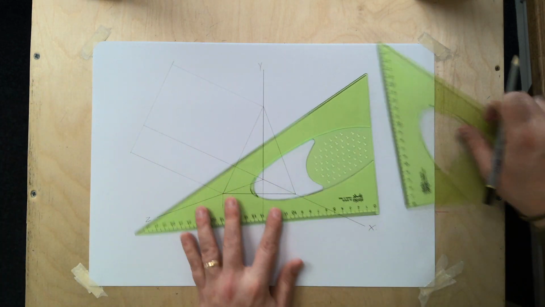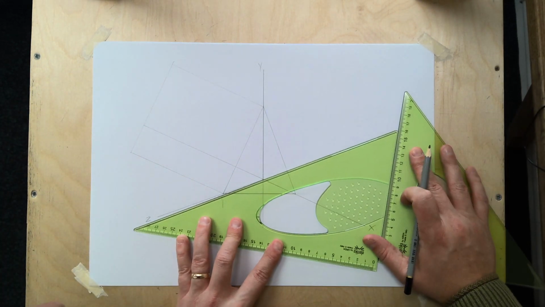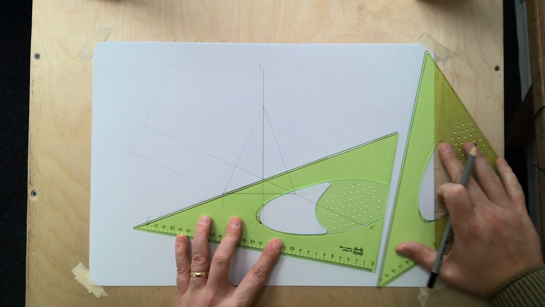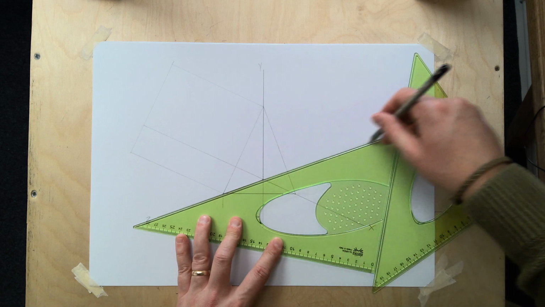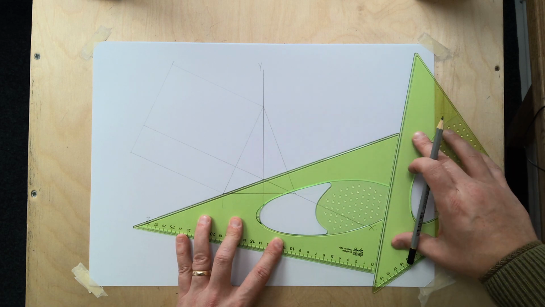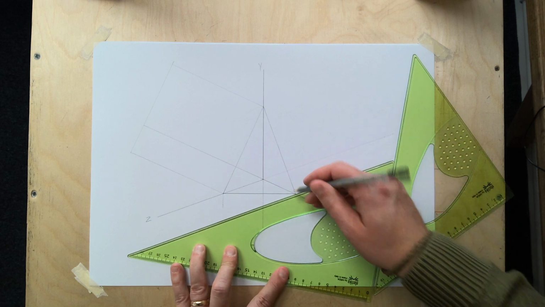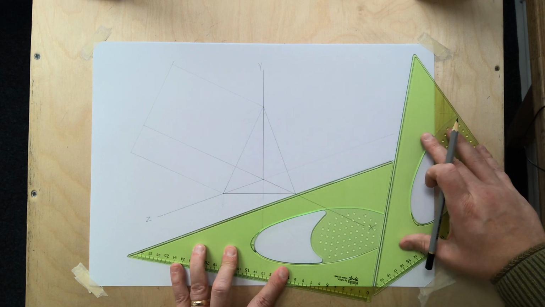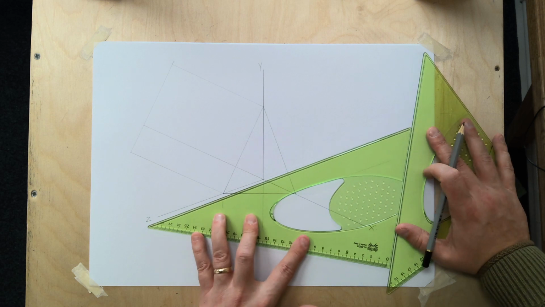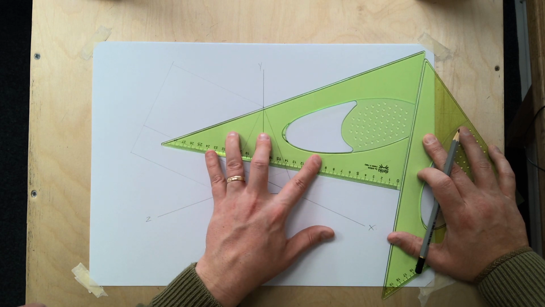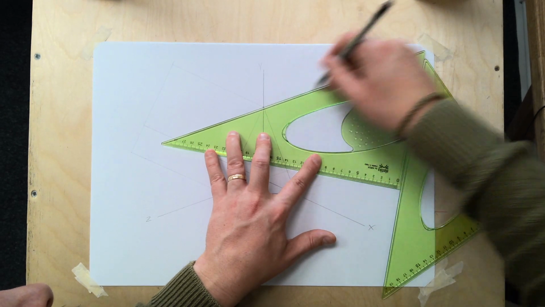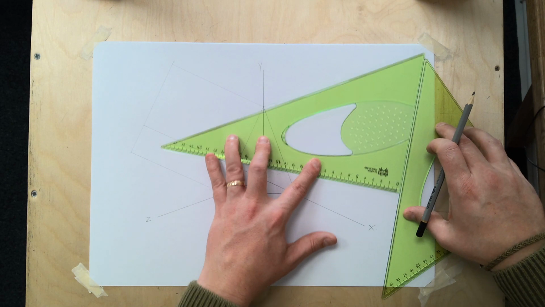Do the same in the opposite direction. Extend it out. Extend it out. And a little slip there, sorry. Extend it out.